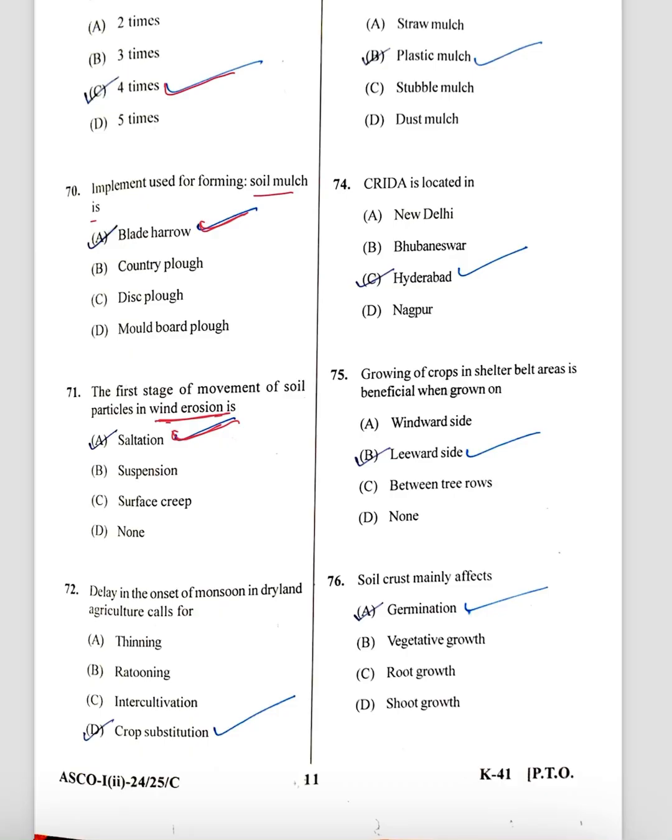And a delay in the onset of monsoon in dryland agriculture calls for crop substitutions. So as it is, you can see here, delay in onset of monsoon. Suppose I want to grow rice in case of dryland area, but monsoon is delayed. So in case of rice, I will take another crop which will be a short duration crop. So in this case, if delay in the onset of monsoon will be there, then I can go for the crop substitution. Then mulch, which is more effective but costly, that is plastic mulch.